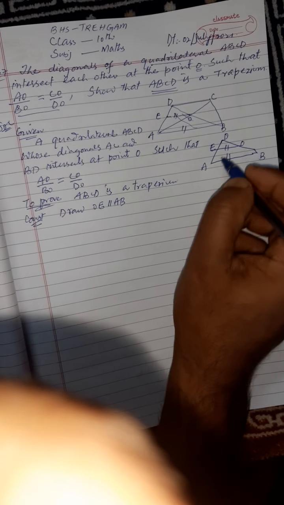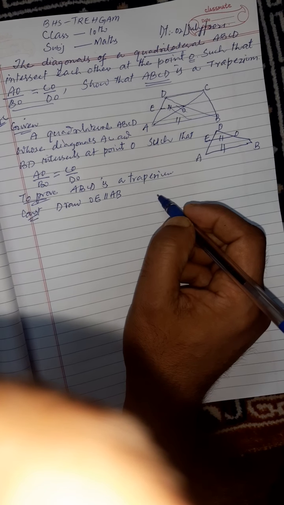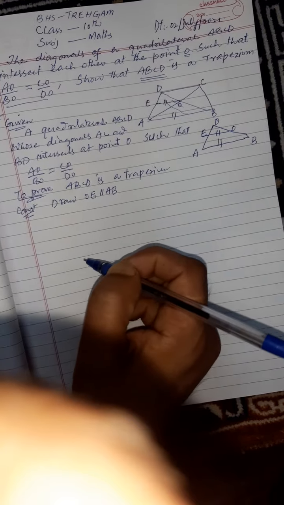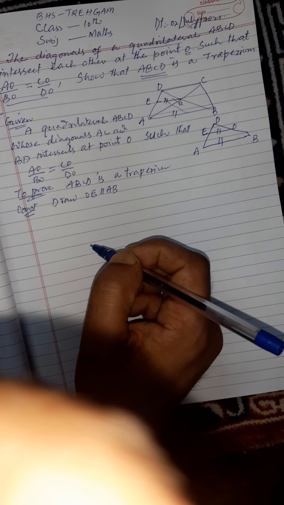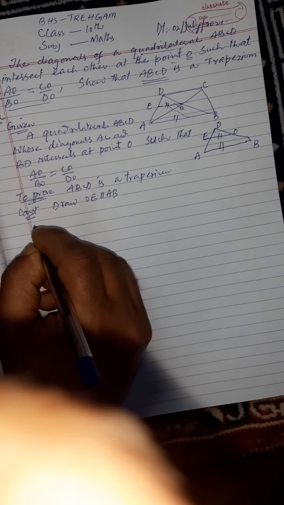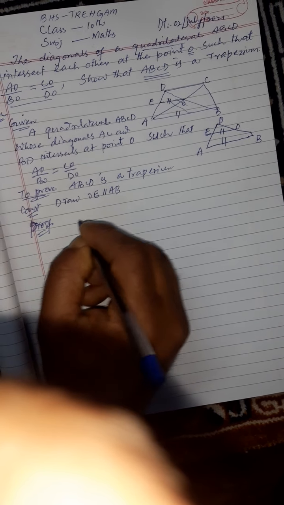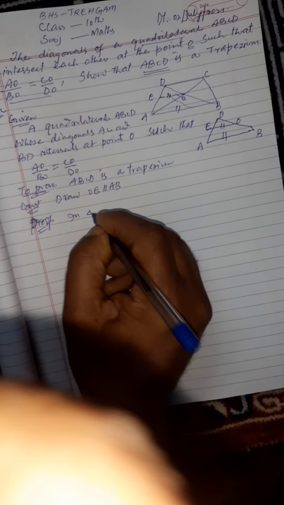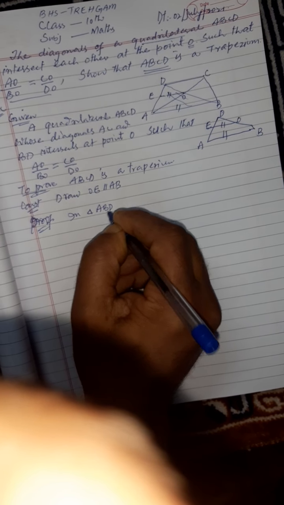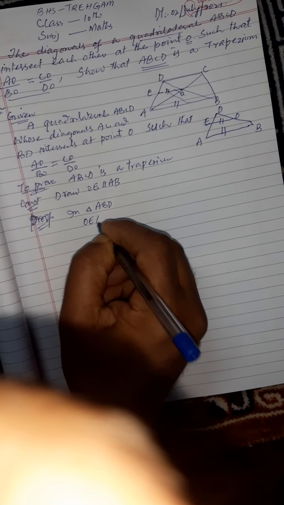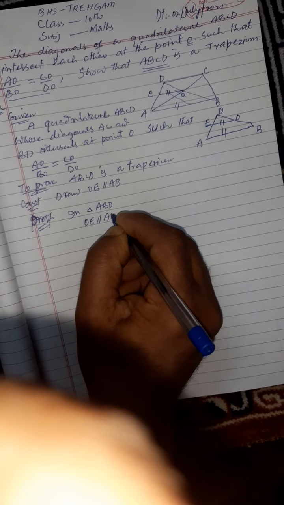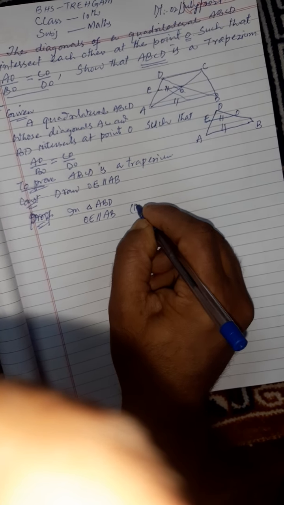So once in a triangle a line is parallel to either of the sides of the triangle, the sides will be divided in the same ratio as per BPT. So in proof, first of all, in triangle ABD, OE is parallel to AB. How? By construction.